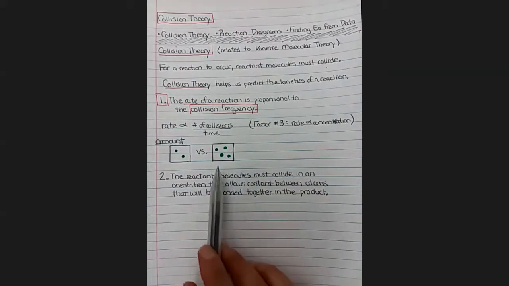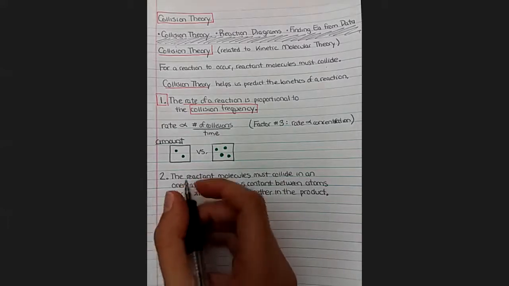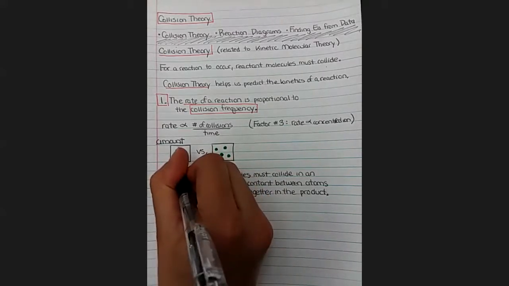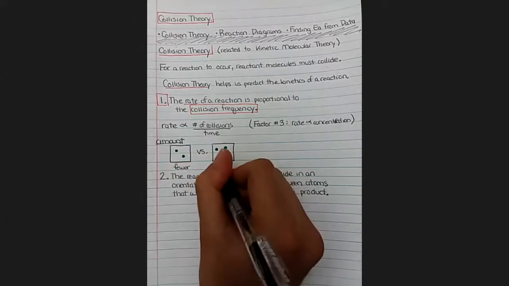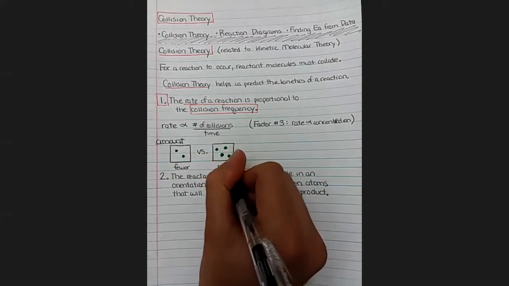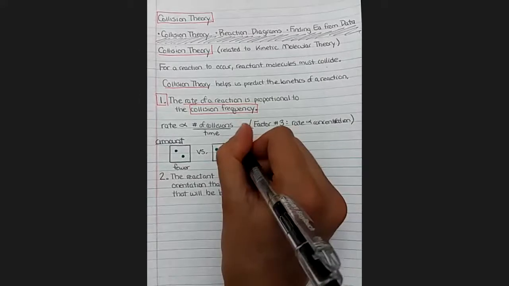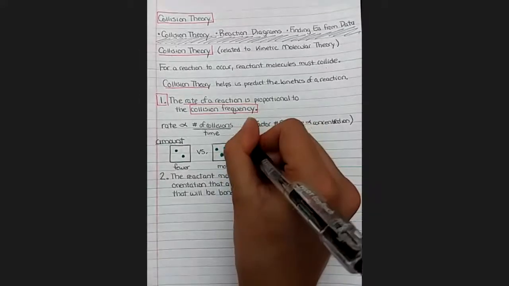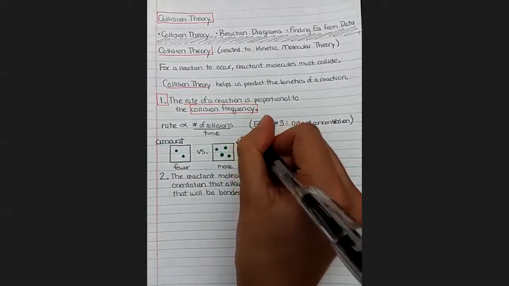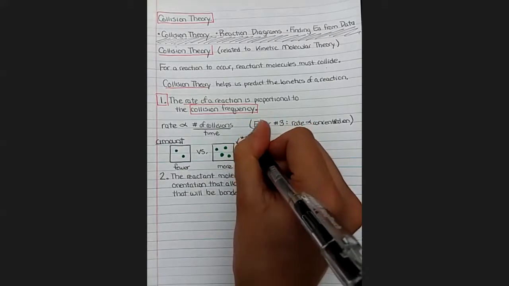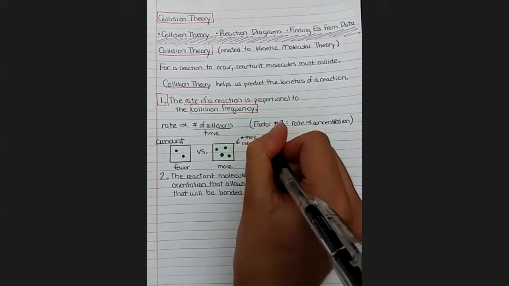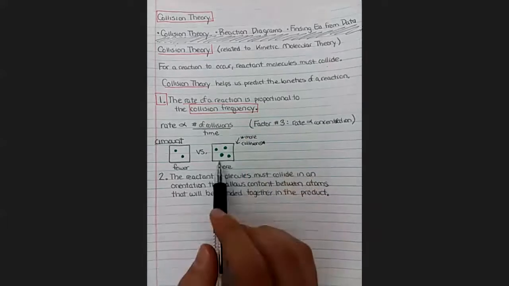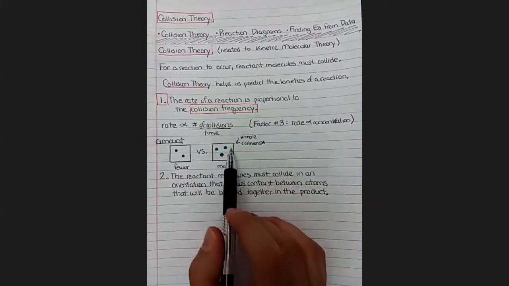So now there's the same size space with more particles. They're going to be running into each other more often. So we'll call this one fewer, and this one has more. The one that has more particles in it is going to be the one with more collisions, a higher collision frequency, and so the rate of the reaction is going to be higher in this container.